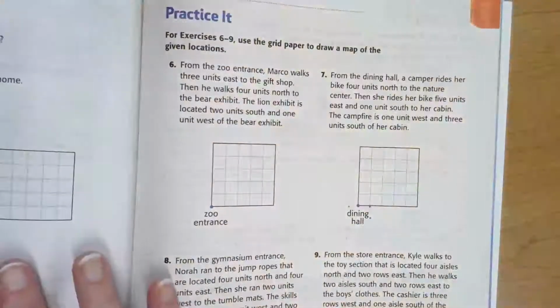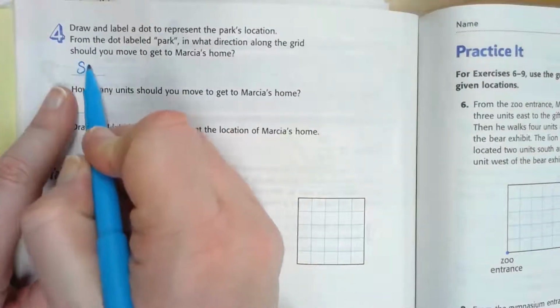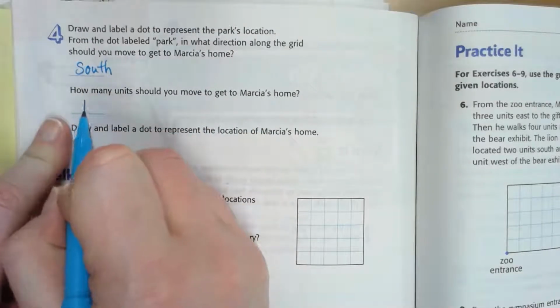So let's fill in the questions here. Then it says, in what direction along the grid should you move to get to Marcia's home? We should move south. And how many units to get to Marcia's home? We would move 1. And then it says draw and label the dot.